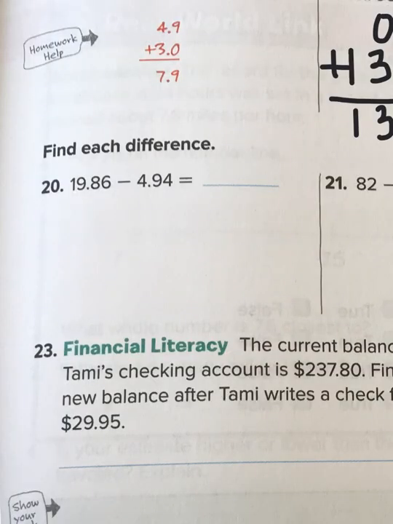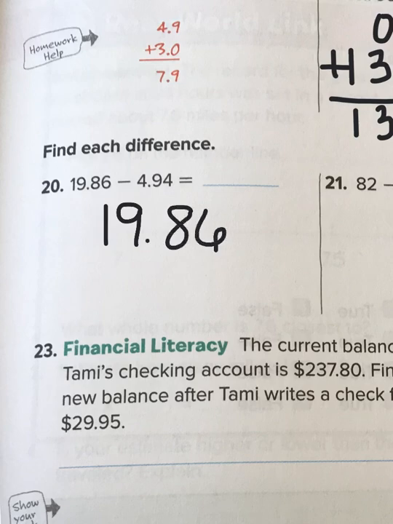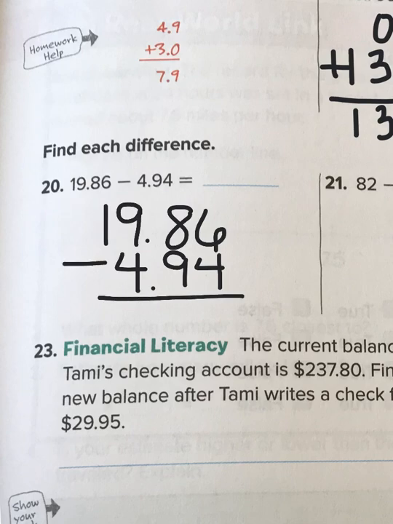In number 20, we're going to be looking at finding the difference. So we want to take away 4.94 from 19.86. So we want to line up our decimal places and then subtract. So taking 4 away from 6, we can get 2. And we cannot take 9 away from 8, so we need to borrow from this 9, making this 18. And taking 9 away from 18 will give us 9. And then we can subtract 4 from 8, giving us 4. And then we can bring down that 1 and our decimal place to give us 14.92.